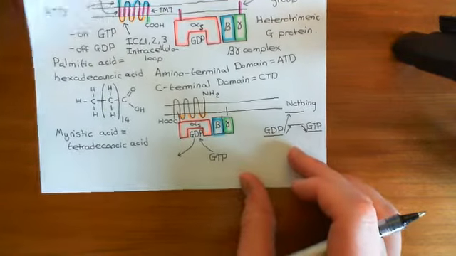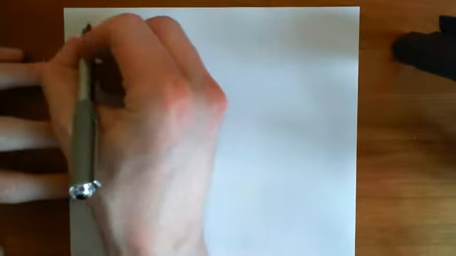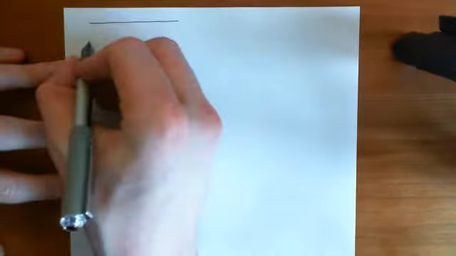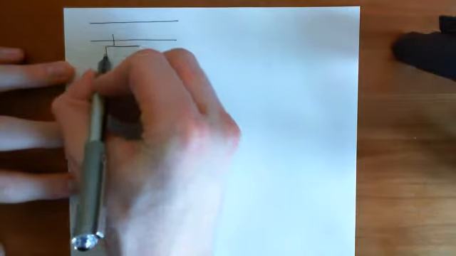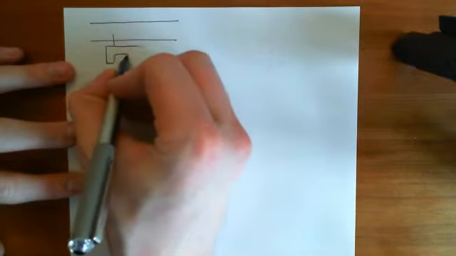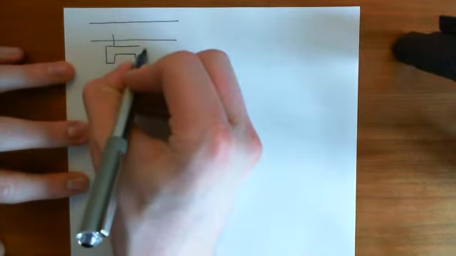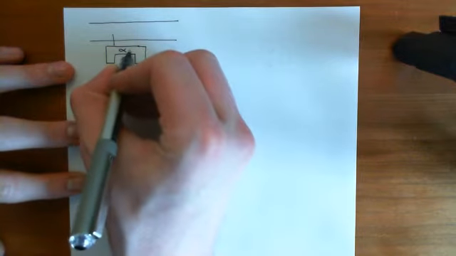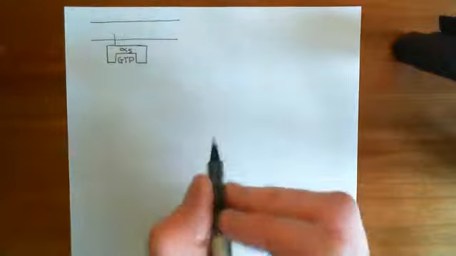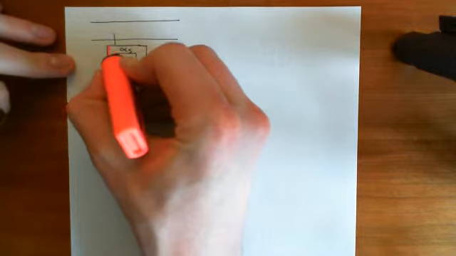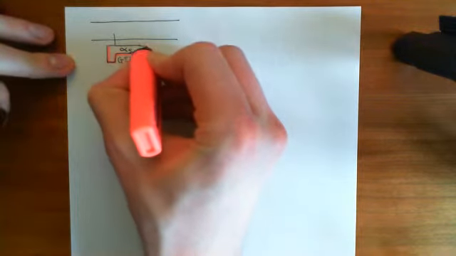Okay, so let's now see what signaling pathways the alpha S GTP subunit is going to lead to. Basically, the alpha S GTP subunit is going to go and activate adenylyl cyclase enzymes. So this is the next important topic for us. We need to discuss adenylyl cyclase enzymes. So here is our alpha S subunit with the GTP bound. Now, we don't really care about the beta-gamma complex anymore. We just care about the alpha S subunit with the GTP bound.